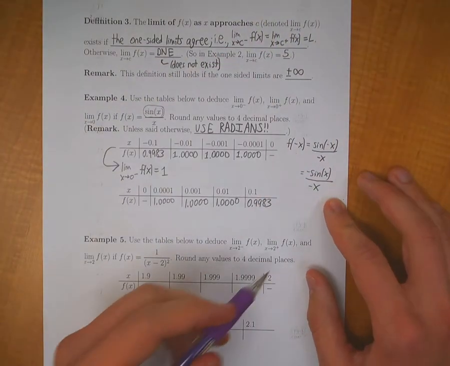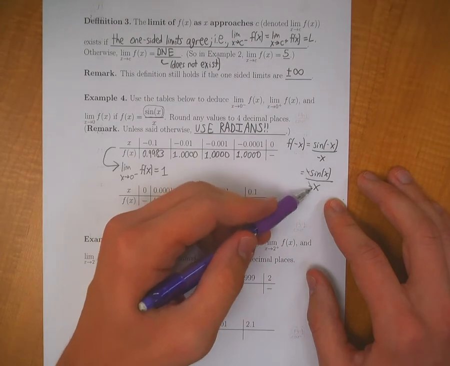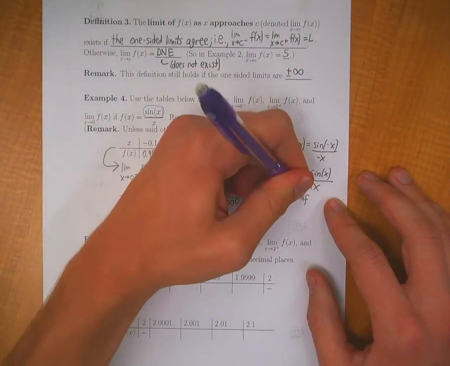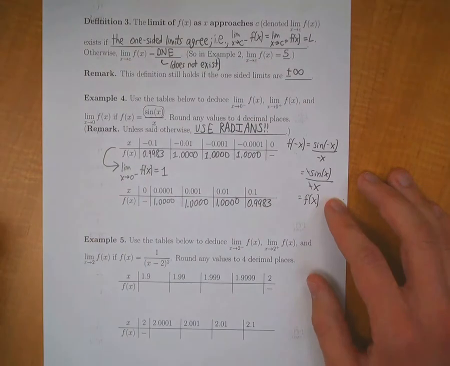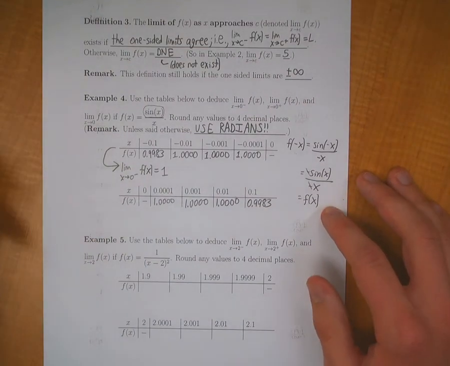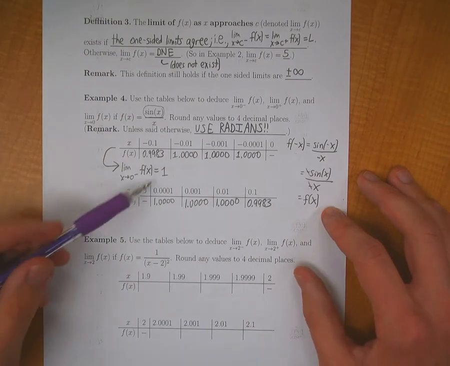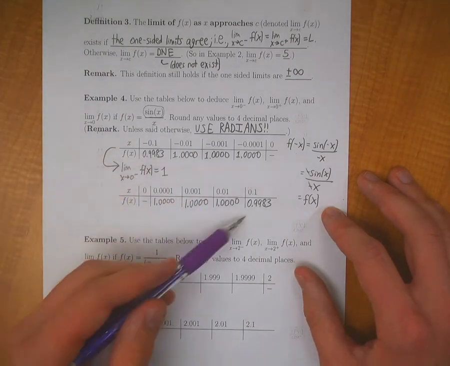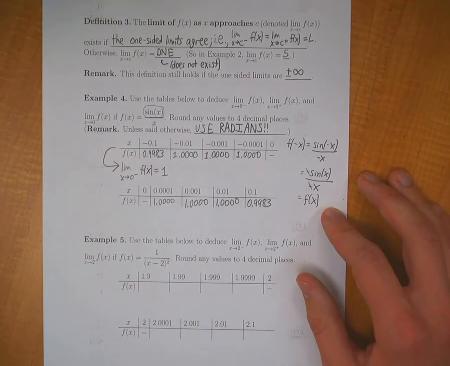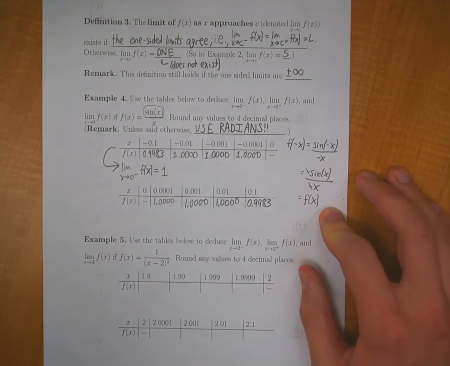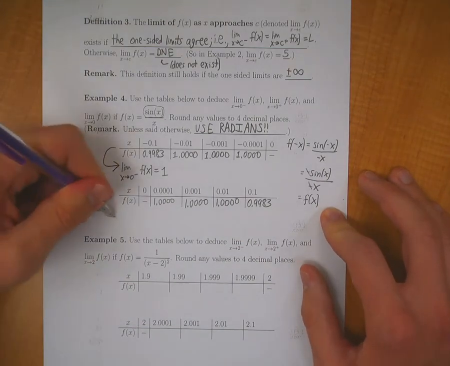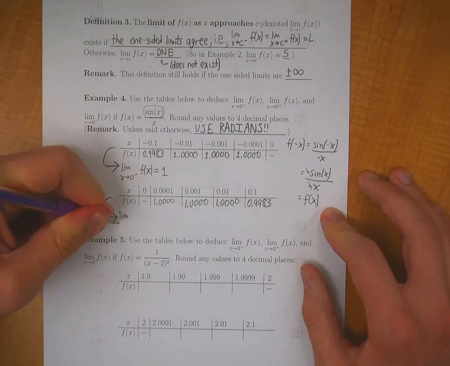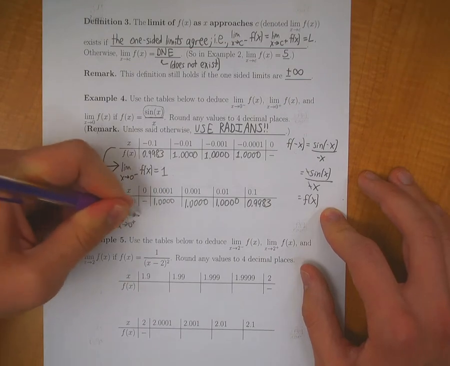These negatives cancel each other out, so you're just left with f of x. So f is an even function, and you can use that nice bit of symmetry to help you get some of the values on the right-hand side once you have one of the tables. That gives you that the right-hand limit is also going to be 1.